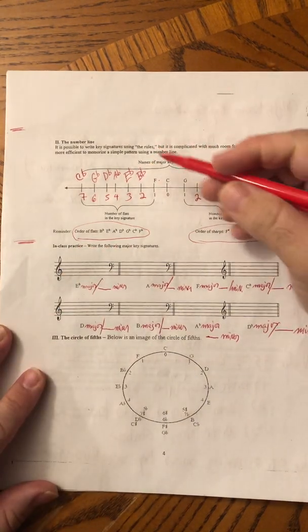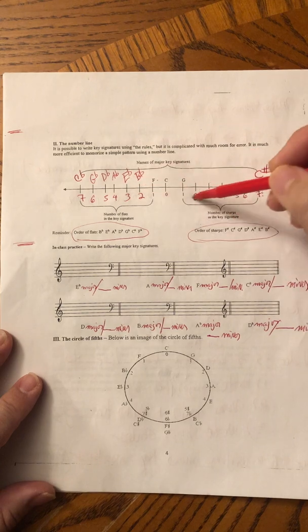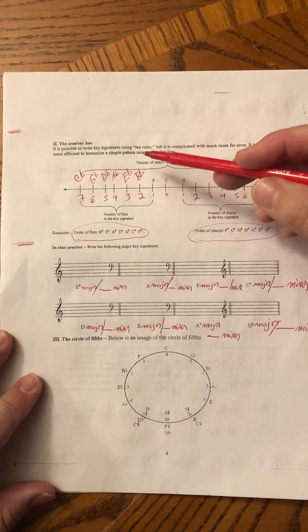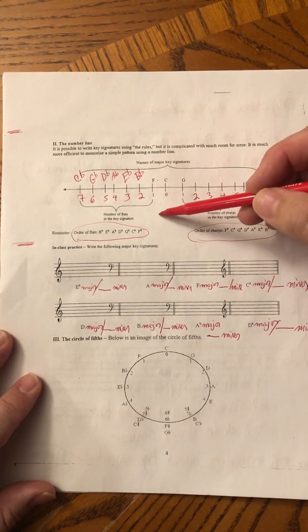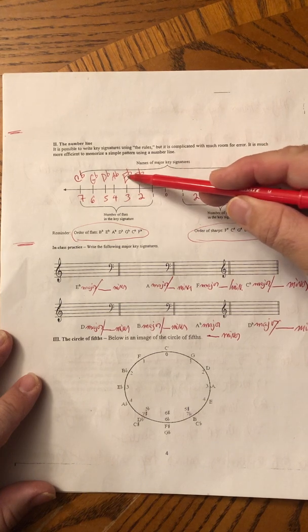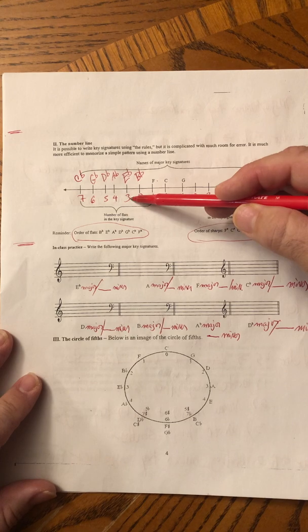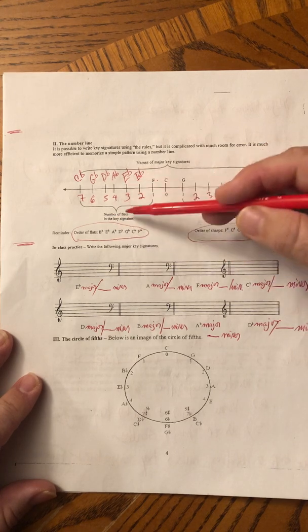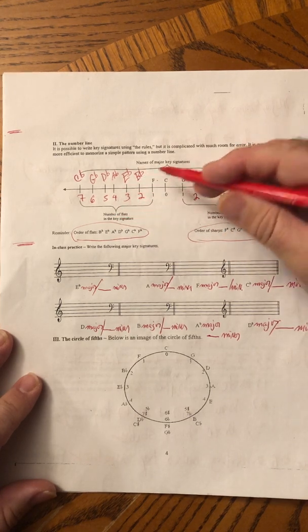So how does this help us? Well, if you memorize this and write it on a test, I'll show you lots of ways it'll help you. But real quick, if you need to know what's in the key of E flat, and you have this as a reference that you wrote from memory, you see it's got 3 flats. And what are they? B, E, and A. Bam, you got it.